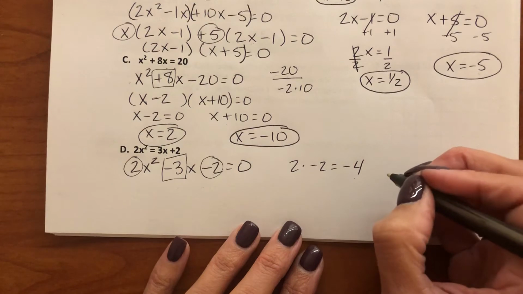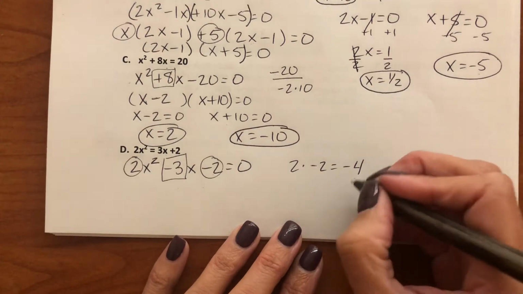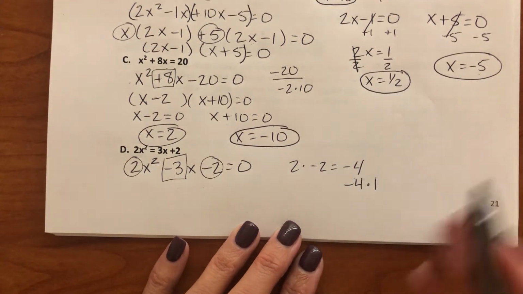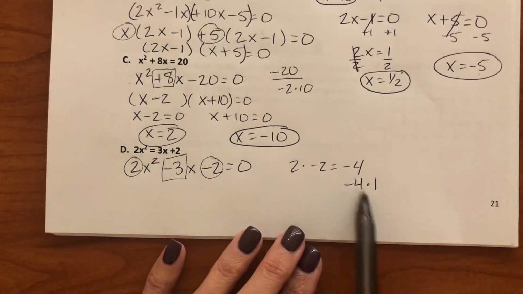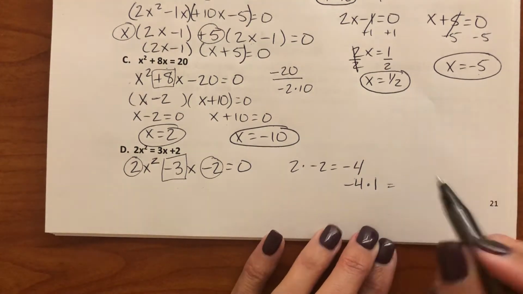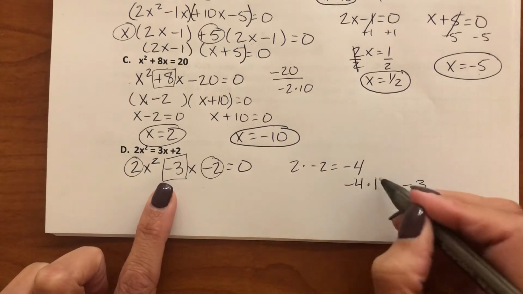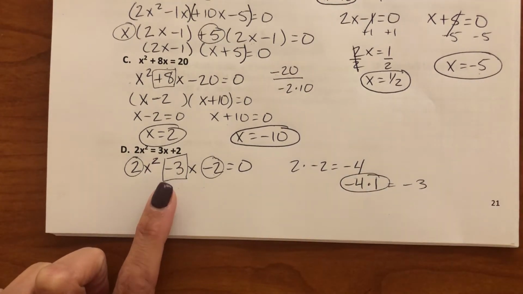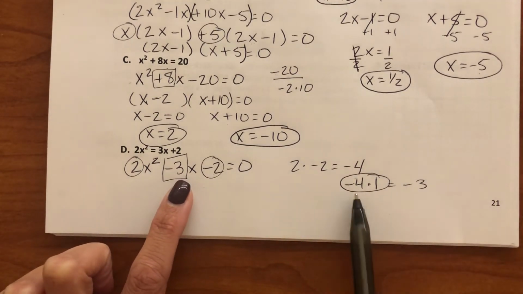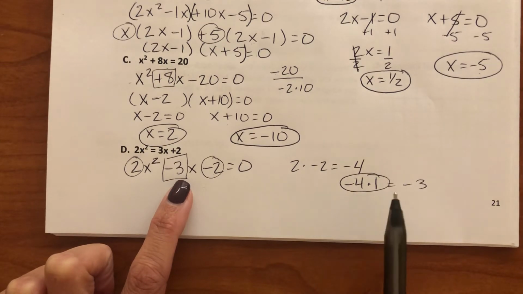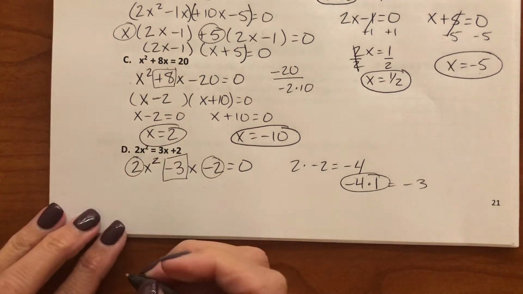So that would be negative 4 times positive 1. Negative 4 times positive 1 is negative 4, but when you add them, you get that negative 3. All right, so I'm replacing the negative 3x with negative 4x and 1x.